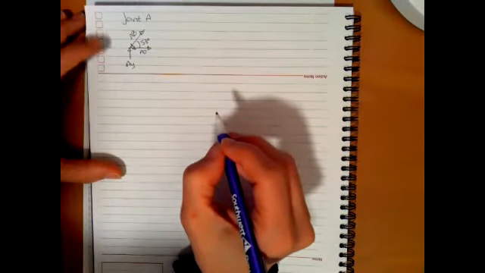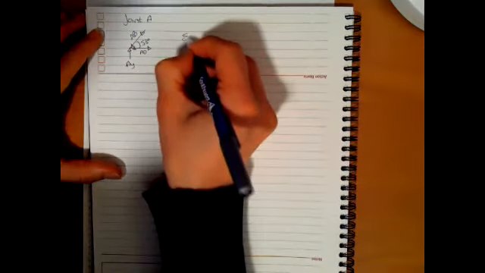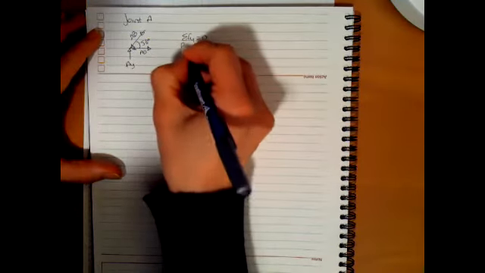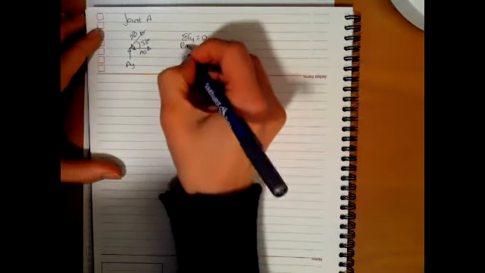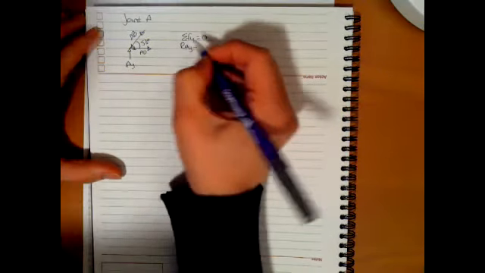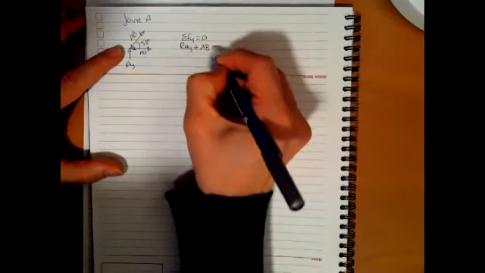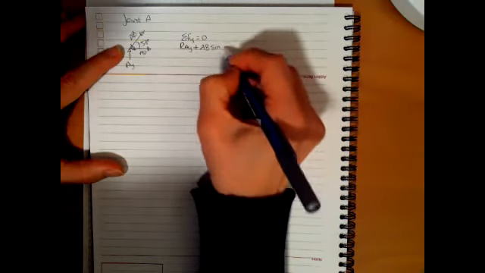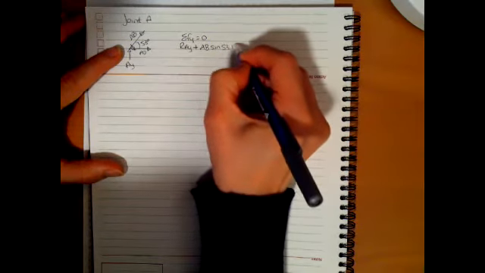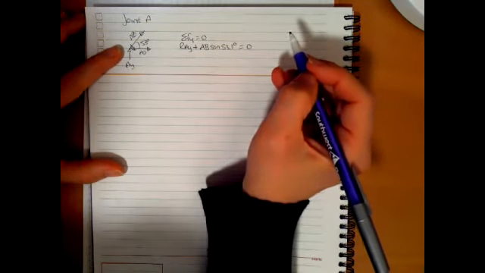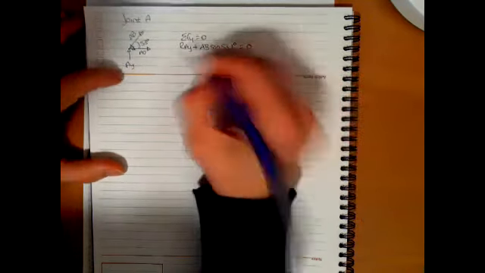So the first thing to do is the sum of the forces in Y. The sum of forces in Y, we know that has to be equal to 0. And what are the forces in Y? It's going to be AY plus the component in Y for AB, and that's going to be AB sine of 53.1 degrees, and this has to be equal to 0. And you already know the value of AY. Remember that this is 350.